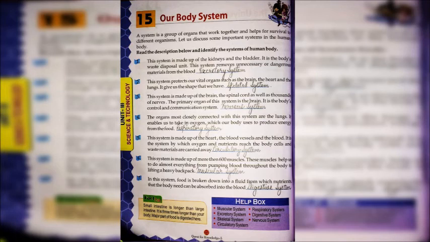Next, sixth, the system which is made up of more than 600 muscles, and the muscles help us to do almost each and every action. Muscles along with the bones play a major role in our body. They help in pumping blood throughout the body and lifting a heavy backpack. So the system which involves muscles is called muscular system. Sixth is muscular system.